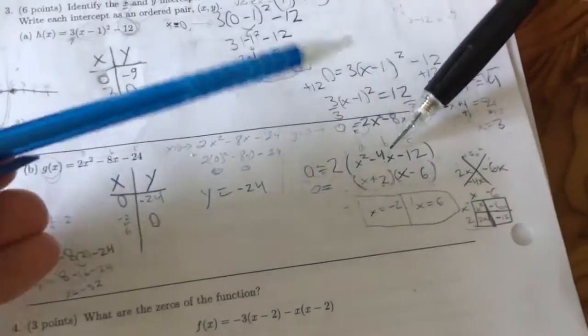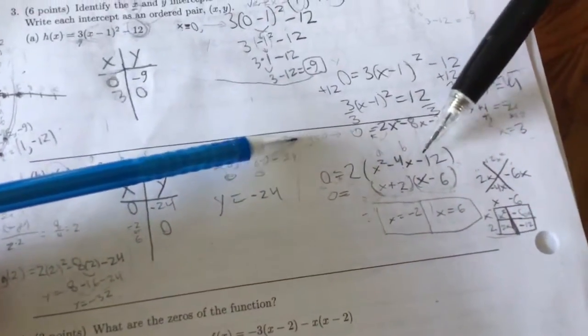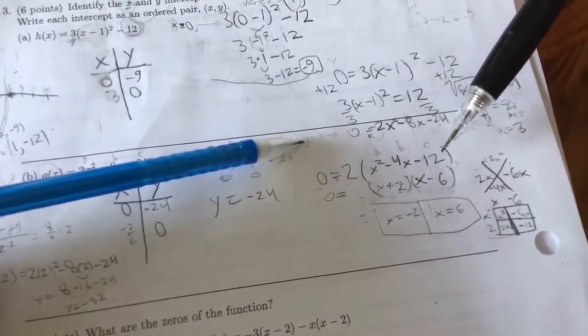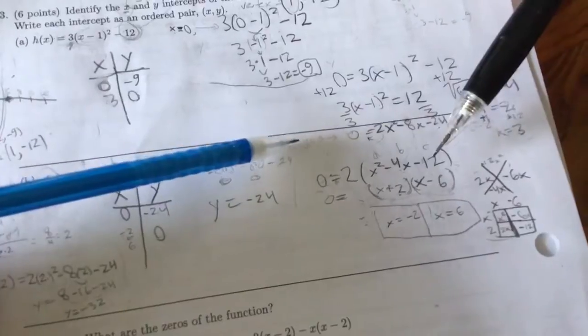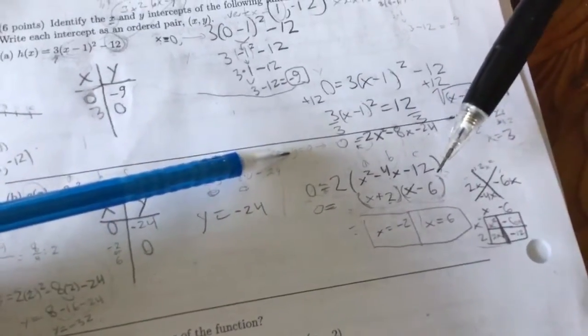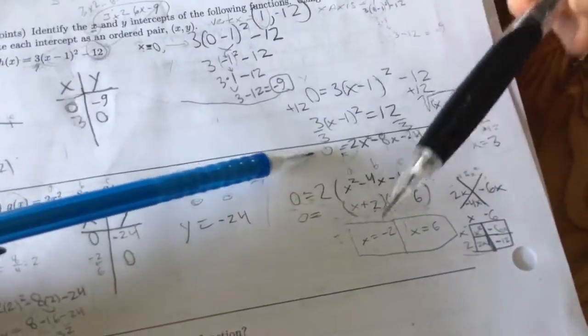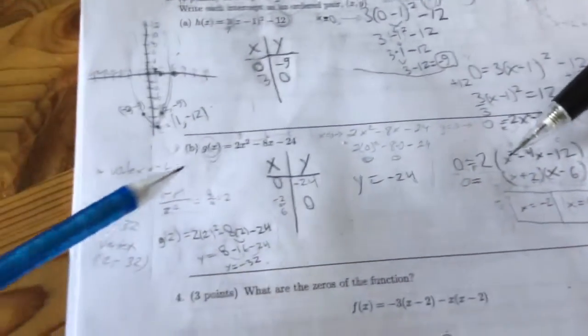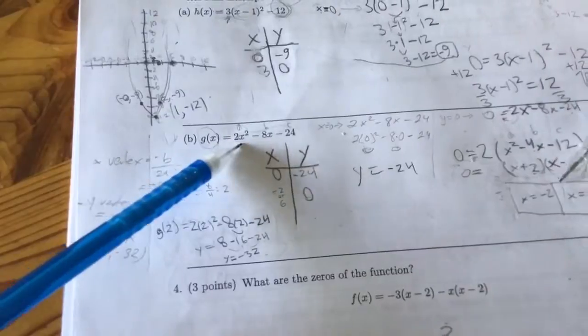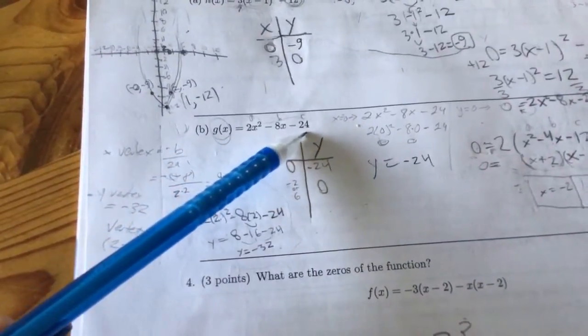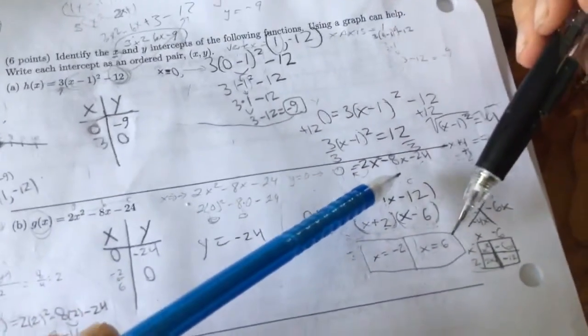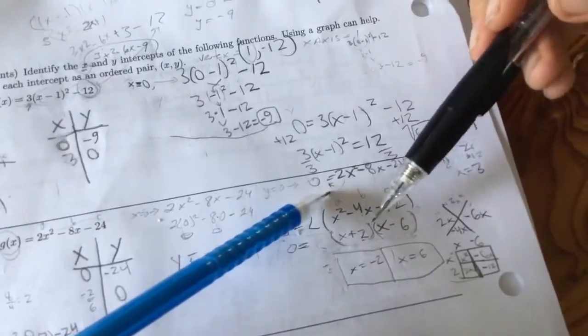So hold on, let's talk about what you did. What you're saying is that if you want to get x, you need to say y is equal to 0. So that means that this entire thing, 2x squared minus 8x minus 24, is going to be equal to 0. And that's essentially what we're saying over here, right?